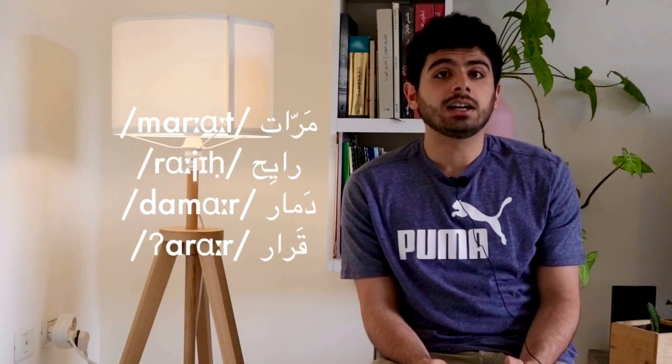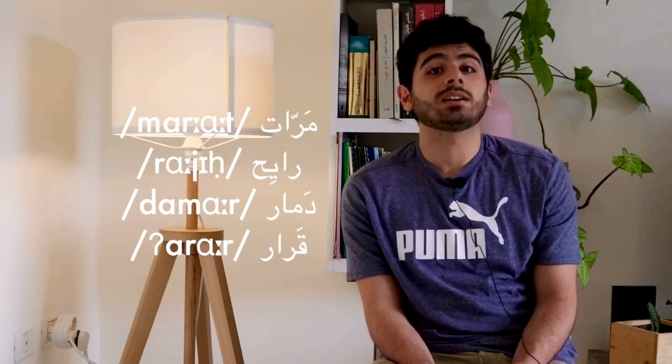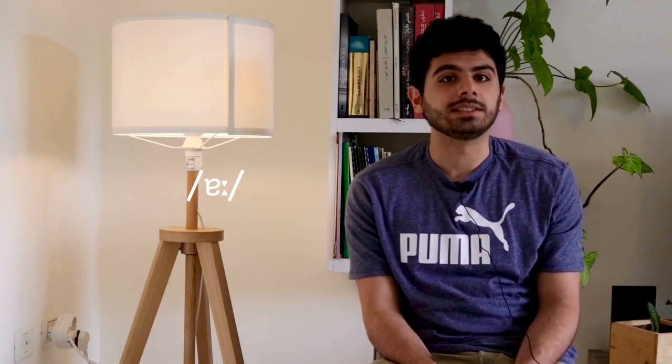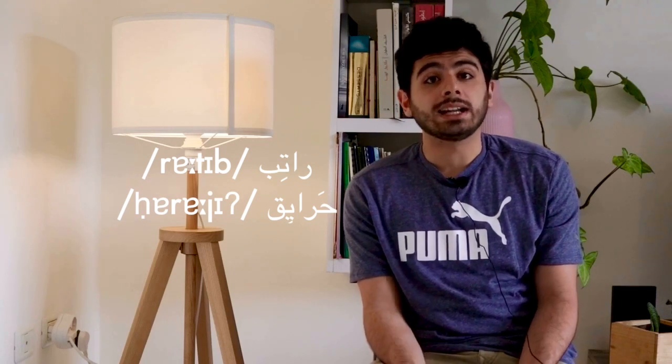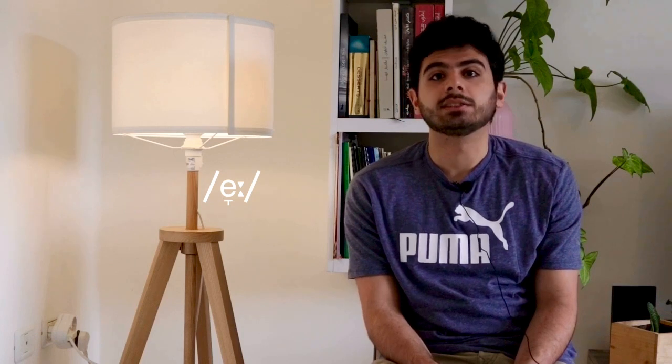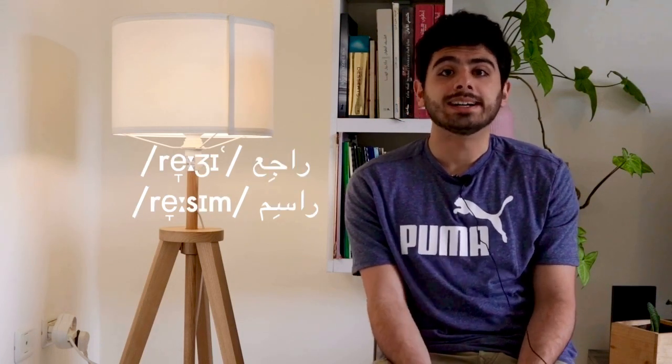Finally, the letter Ra triggers mixed pronunciations. In some cases, it triggers the A pronunciation. Take for example, Marrat, Rayih, Damar, Arar. In other cases, it triggers the A pronunciation. Take for example, Ratib or Haraye. And in other cases, it triggers the A pronunciation. For example, Reja or Resim. There really isn't any straightforward rule for Ra.